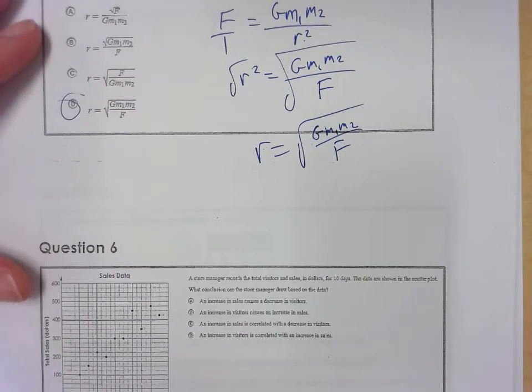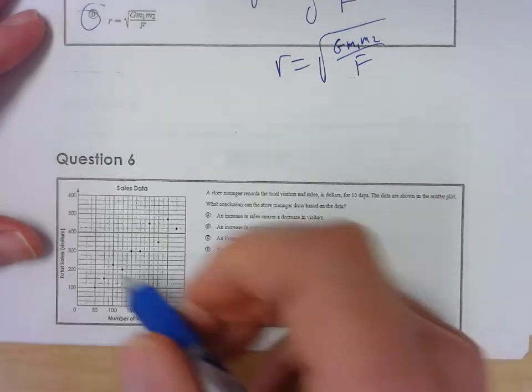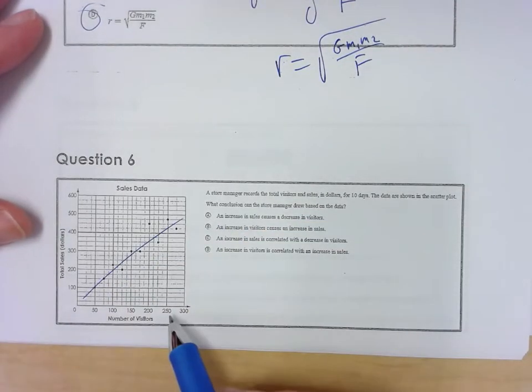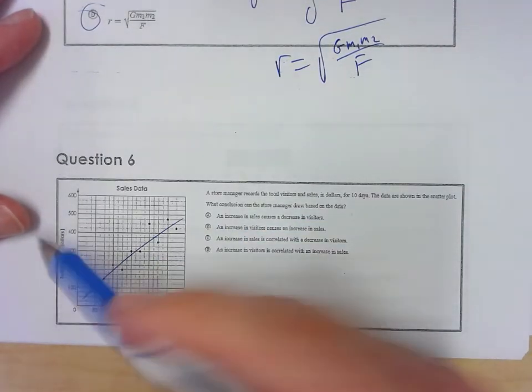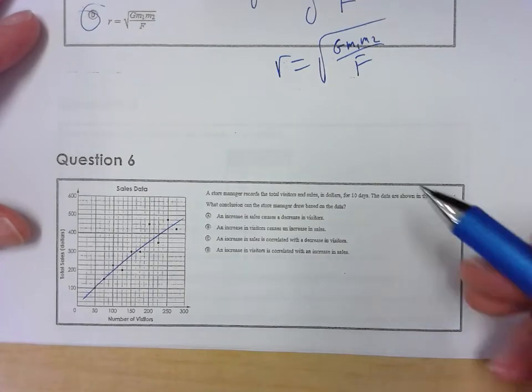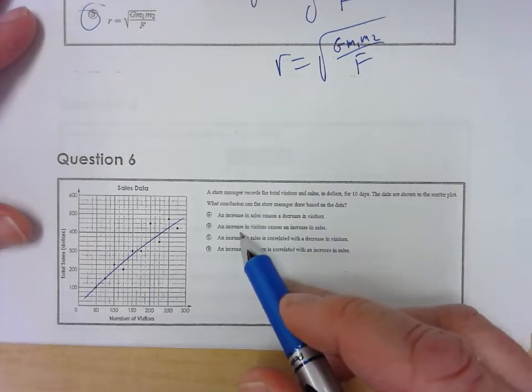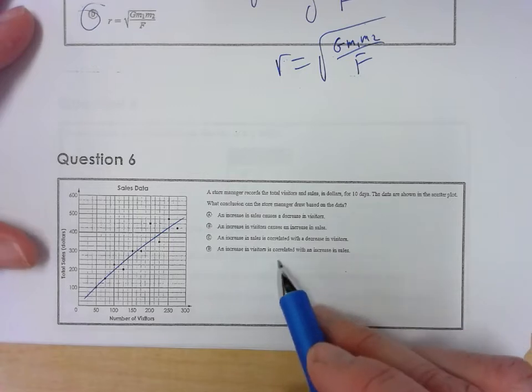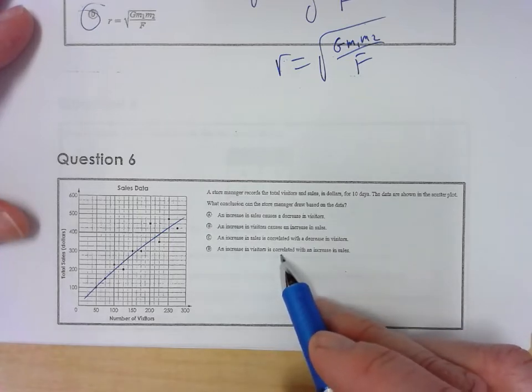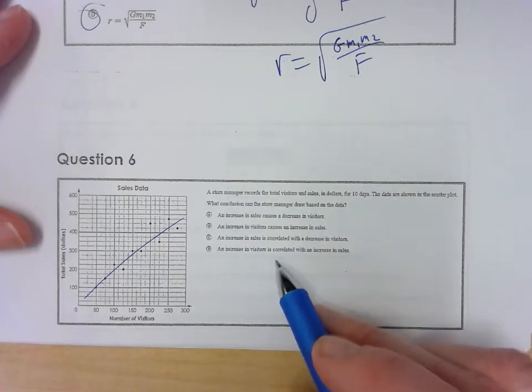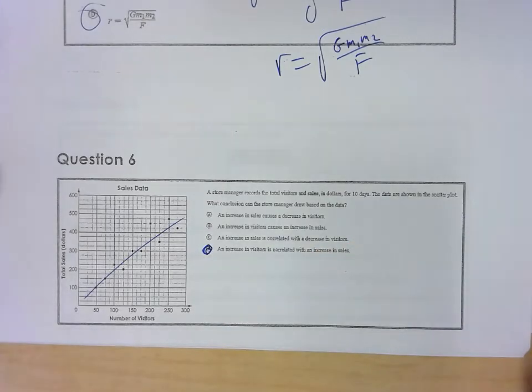Okay, so basically what's happening on the next one down here is the number of visits goes up, and if the number of visits goes up, you're going to sell more stuff. The trap here is it doesn't mean that it causes it. It means that there's a correlation between the two. So that's the correct word to use. So the answer is D. It's a correlation between the two.